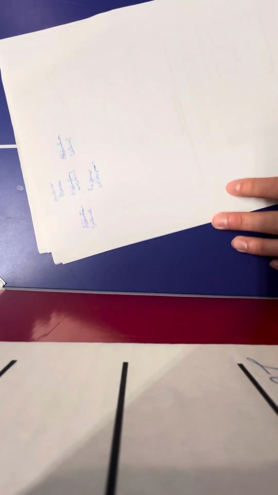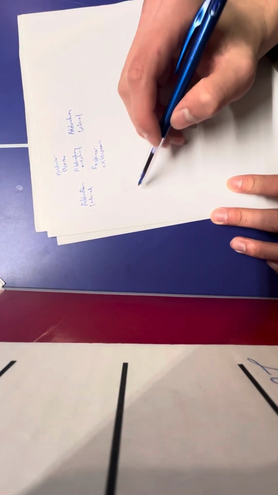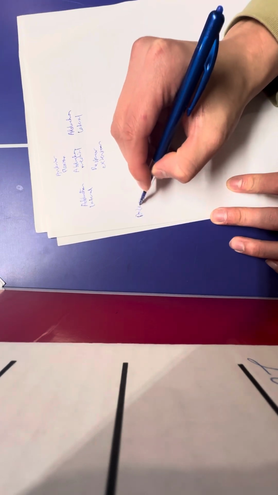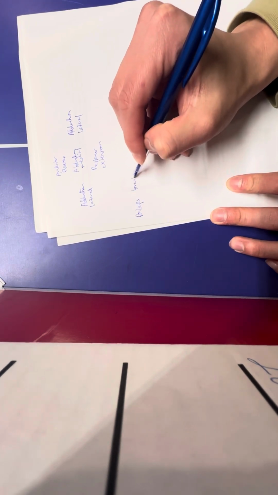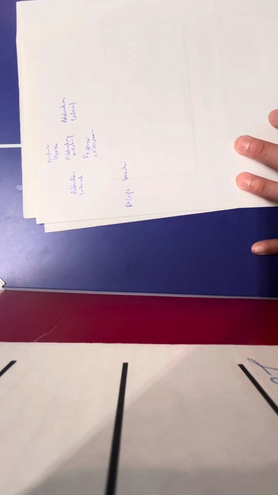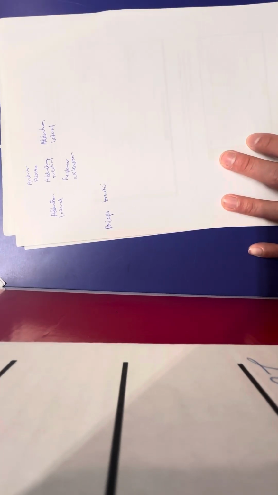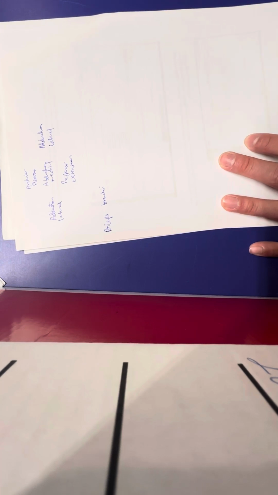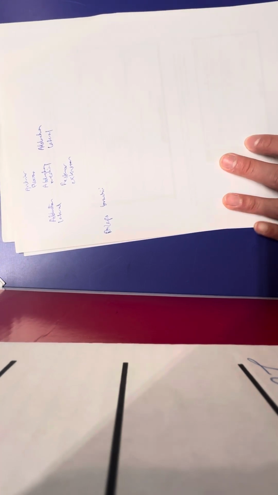So let's talk about the biceps brachii. Brachii means arm, and biceps means two heads, since "ceps" means head. So based on the name biceps brachii, you know that this muscle has two heads and it's located in the arm.